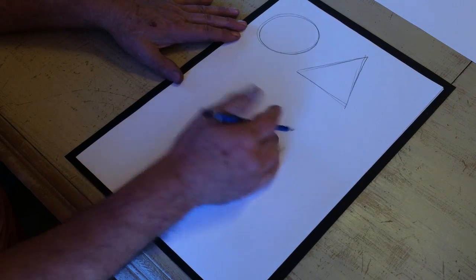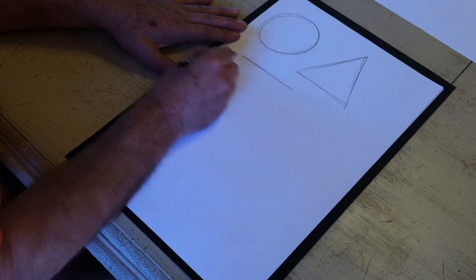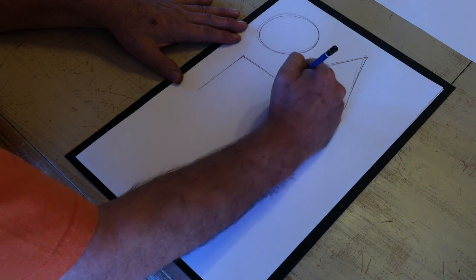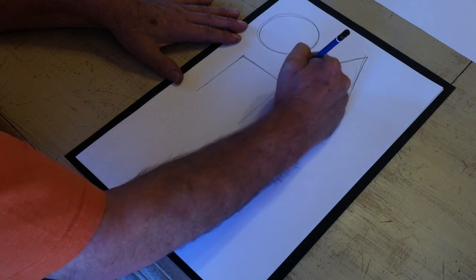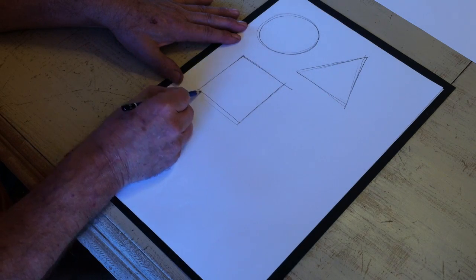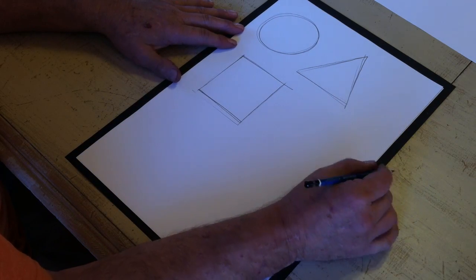The third shape is a square. The fourth shape is a cylinder.